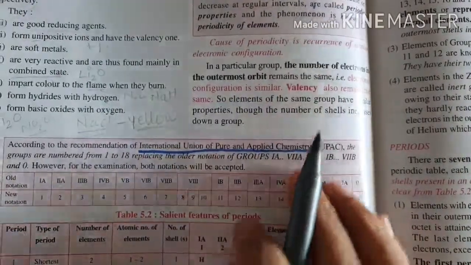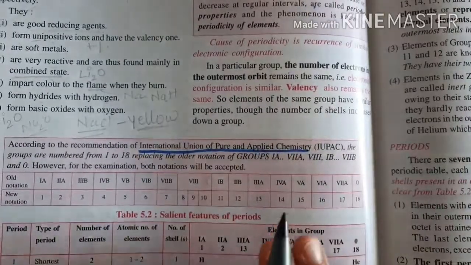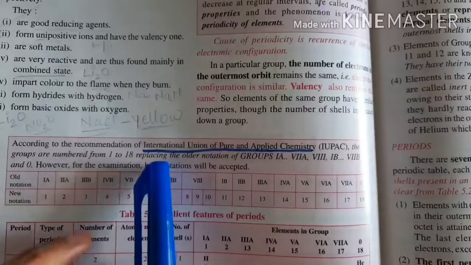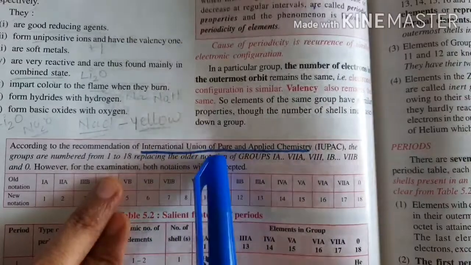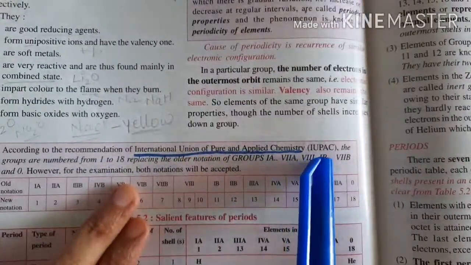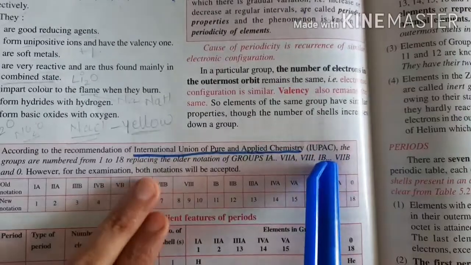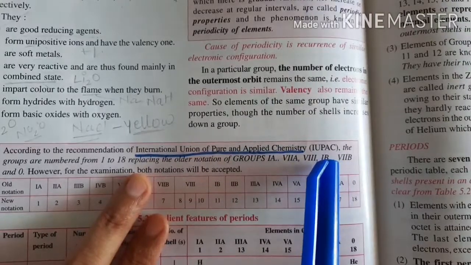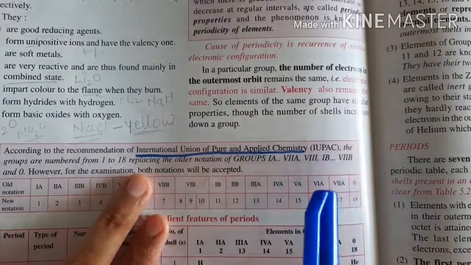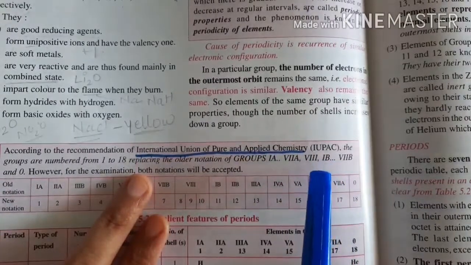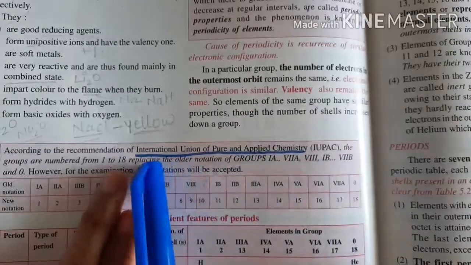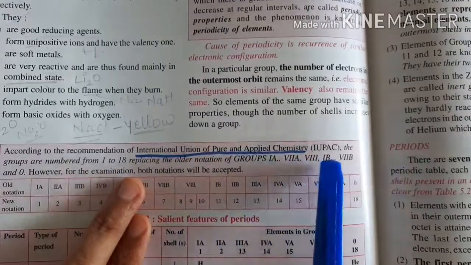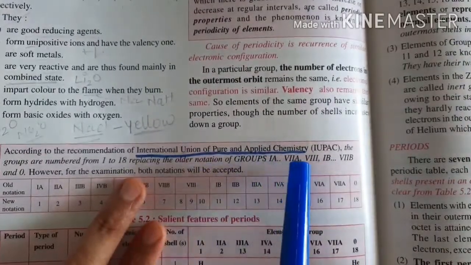Okay, now next we move on to the latest, modern periodic table. Some salient features are given, which we will first learn. First, underline this: International Union of Pure and Applied Chemistry, IUPAC. This is the organization for chemistry all over the world. Whatever research a scientist publishes, they first have to take permission from the IUPAC. This is called the International Union of Pure and Applied Chemistry. In the same way, physics also has IUPAP, the International Union of Pure and Applied Physics.